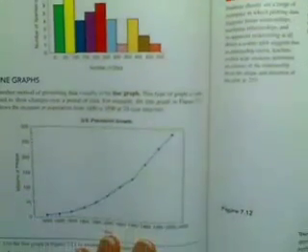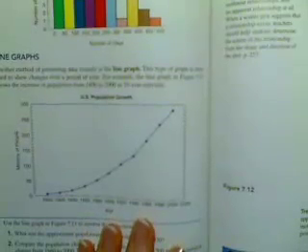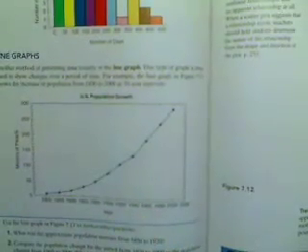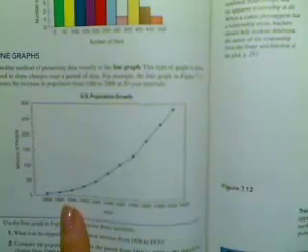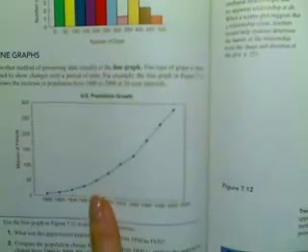A line graph is different than a dot plot or a line plot. A line graph connects the points with segments, so that you get a trend.